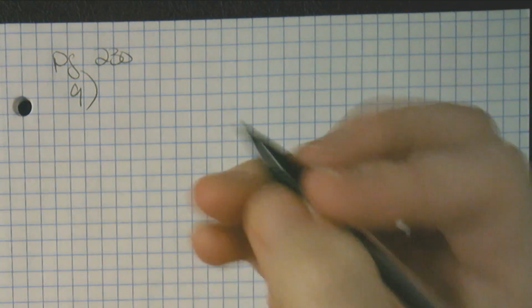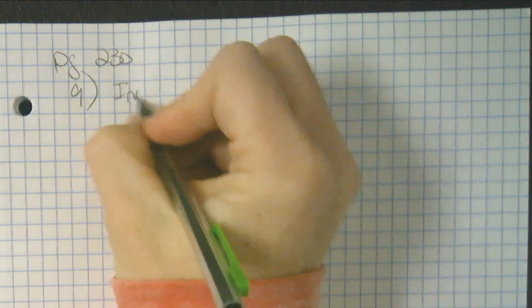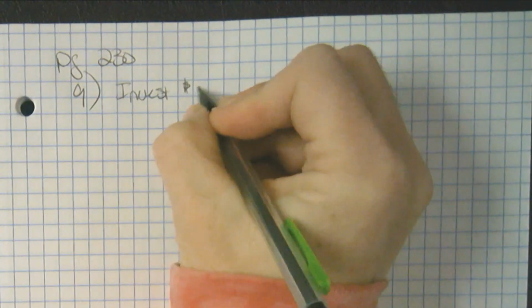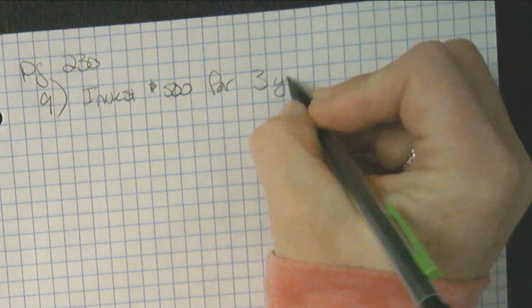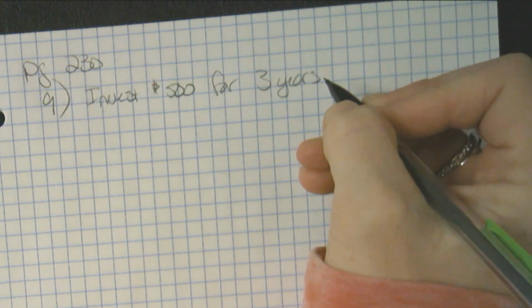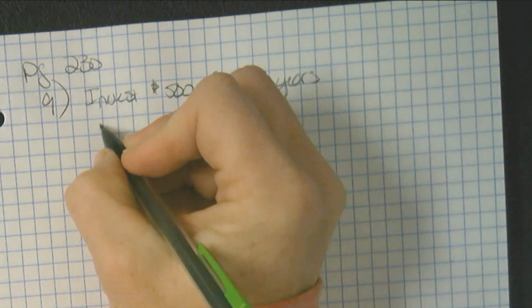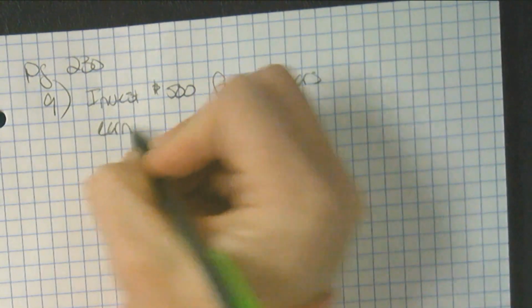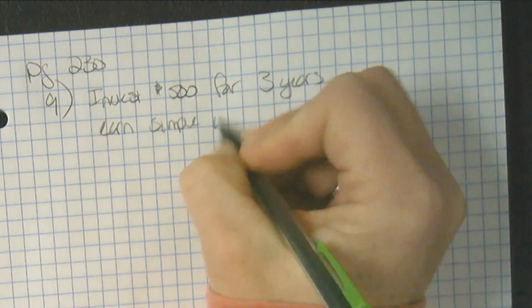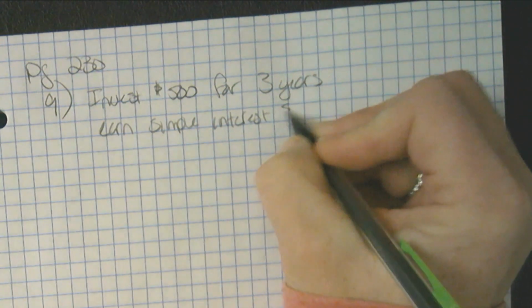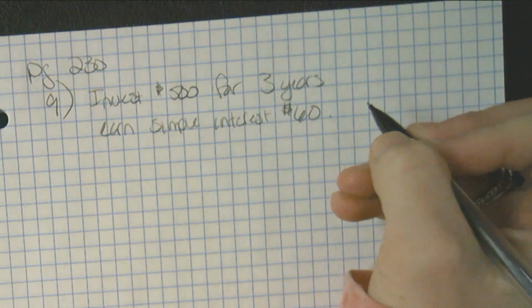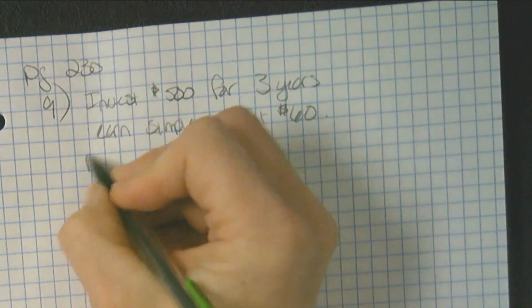All right, so if I take a look at number 9, it says that we invest $500 for 3 years, and we receive interest of $60. What is the annual interest rate?